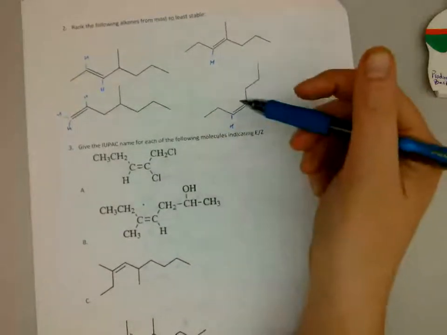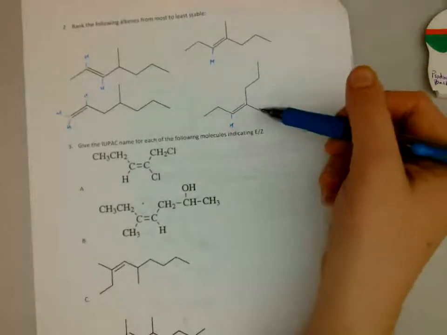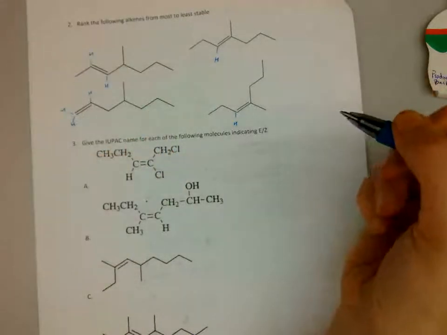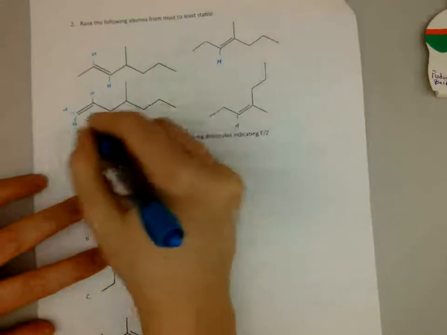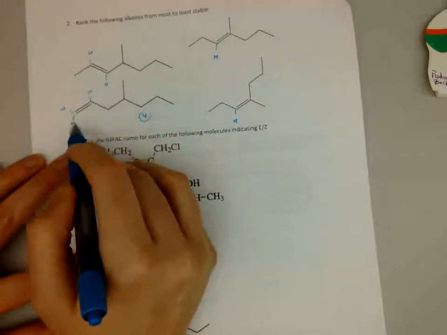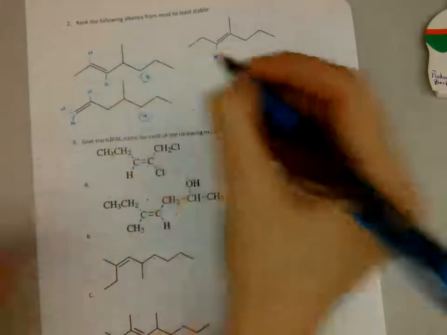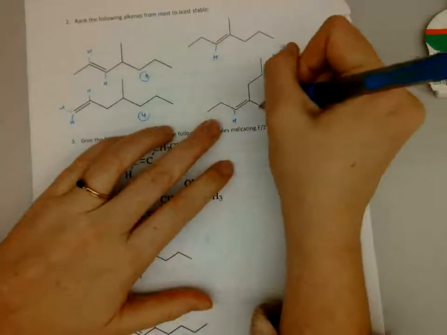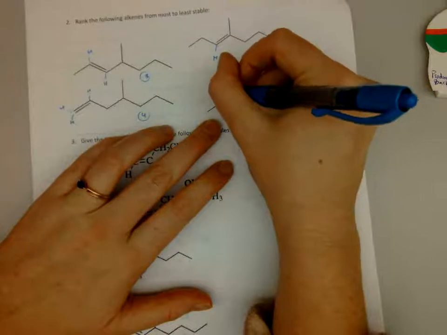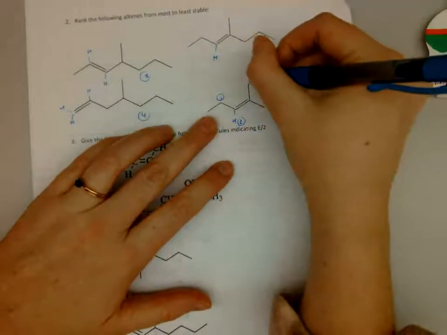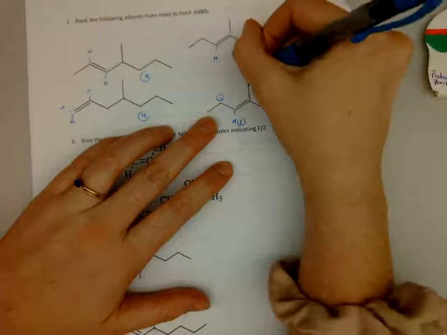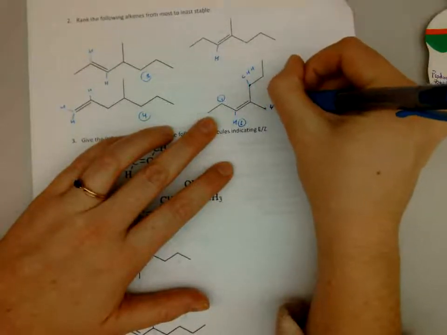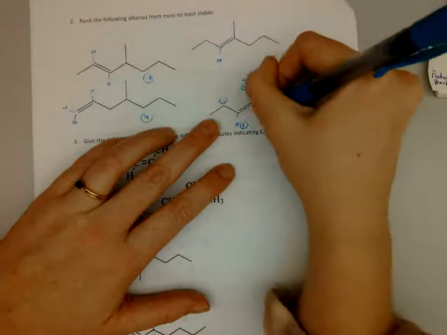So then we have to determine which one is EZ on this. And we can't use cis trans because there's 3 substitutions, not just 2. Okay, so we already know this is going to be the least stable because it only has 1 substitution. This is going to be the next to least, and then 1 and 2 is between these. So I'm going to go ahead and assign my priority. I know that carbon is a higher priority than hydrogen. Now these are both carbons. This carbon is attached to a carbon and 2 hydrogens, while this carbon is only attached to 3 hydrogens. So this is higher priority than this.